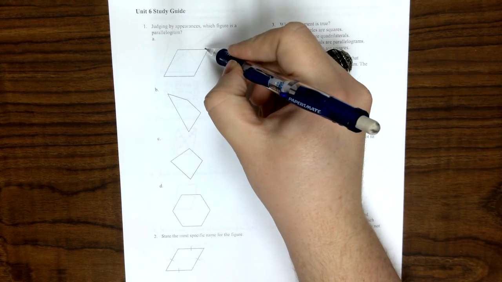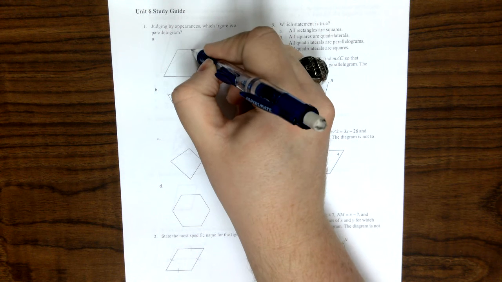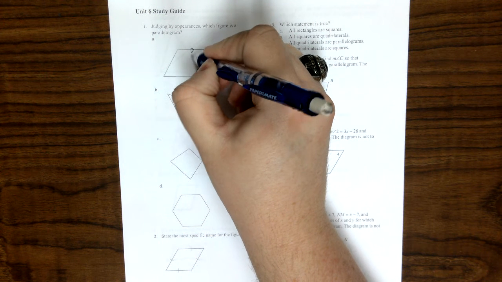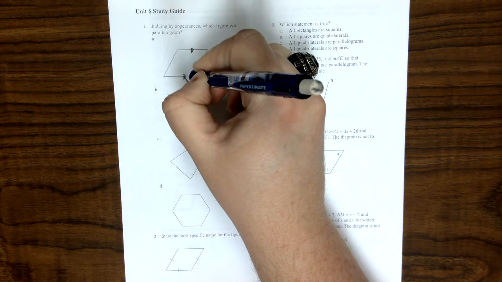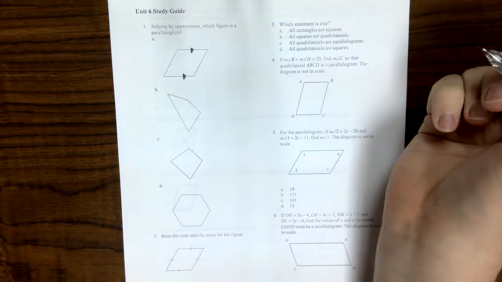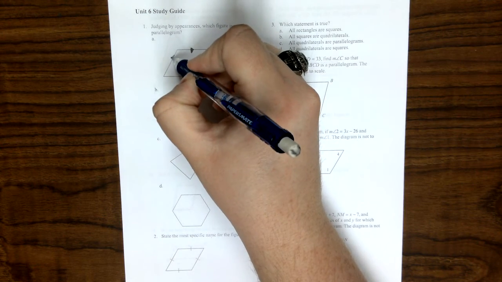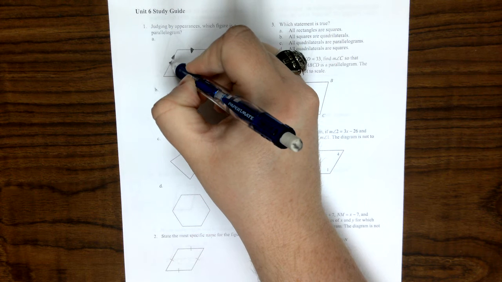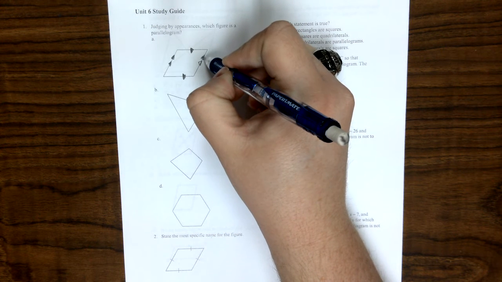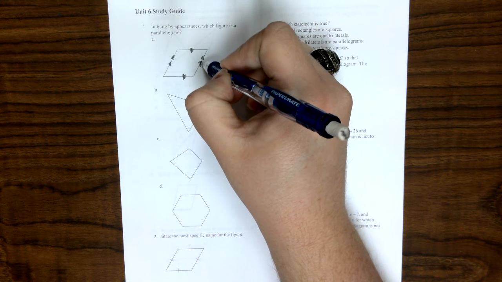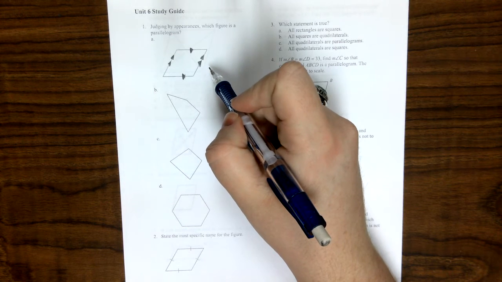So if we look at this one, by appearance, it looks like that pair is parallel. And it looks like that side's parallel. So it looks like it's choice A, but let's check.